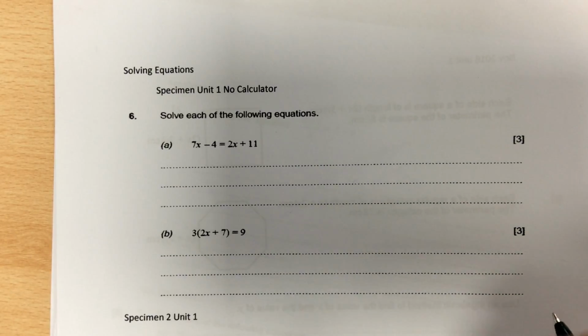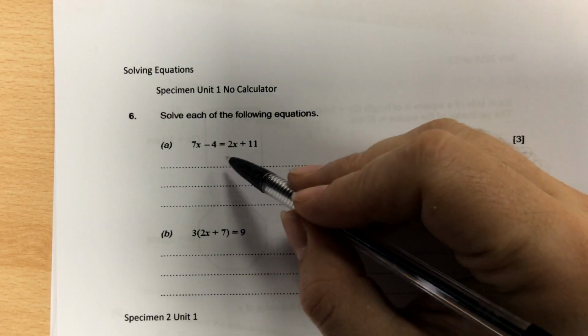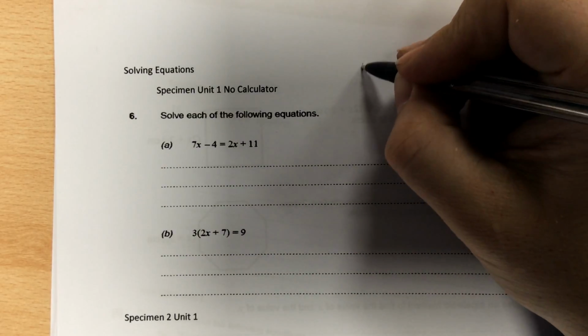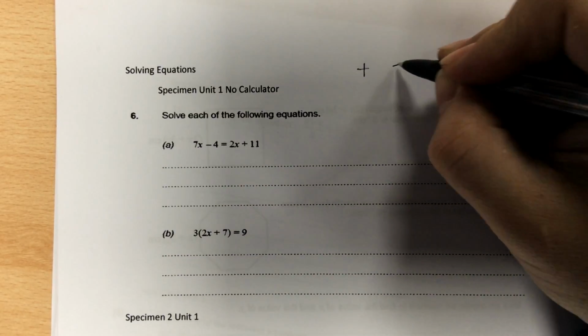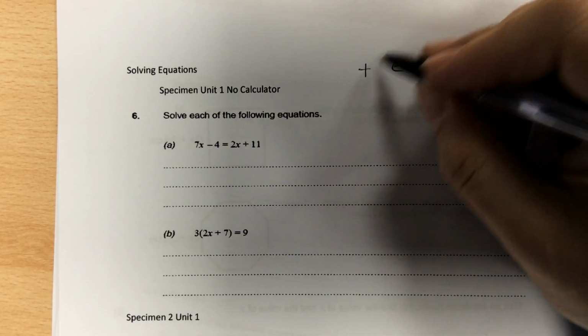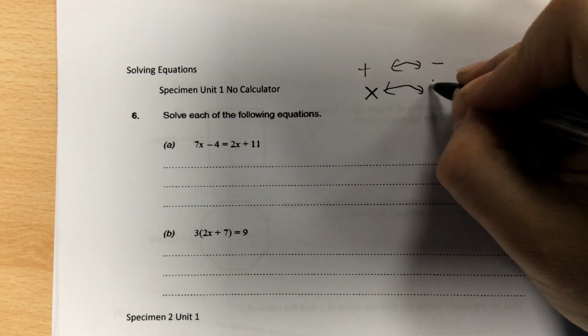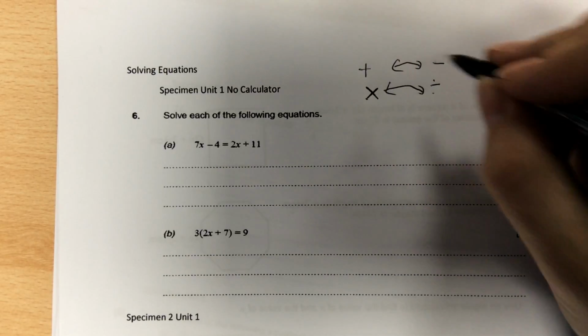Solving equations. When you have an equal sign and you solve an equation, you always want to find what one value of the x is. What you need to do is realize that the inverse of plus is minus, and the inverse of minus is plus, and the inverse of times is divide, and the inverse of divide is times.